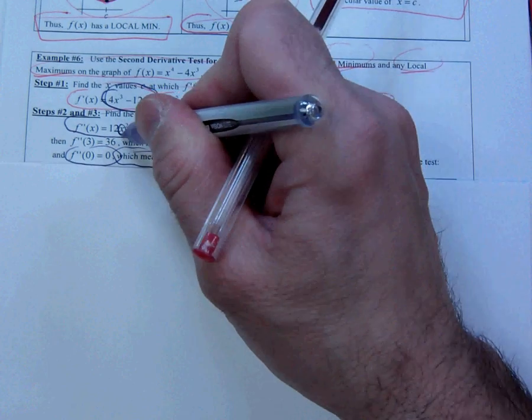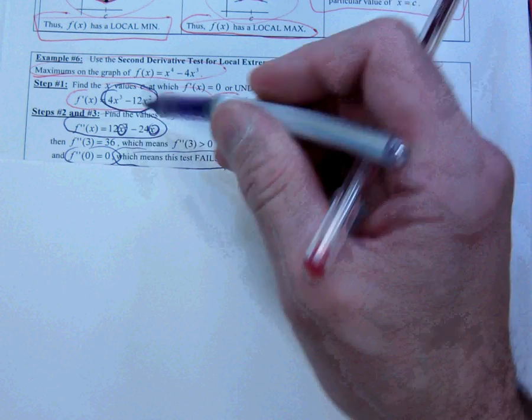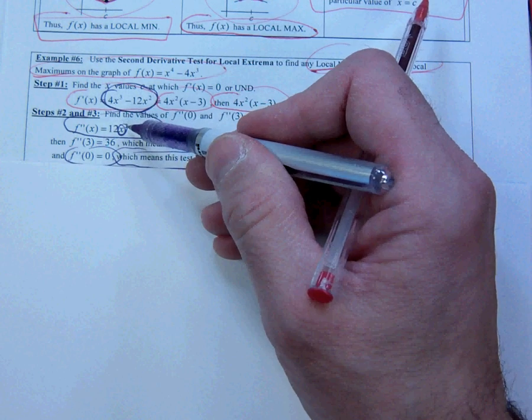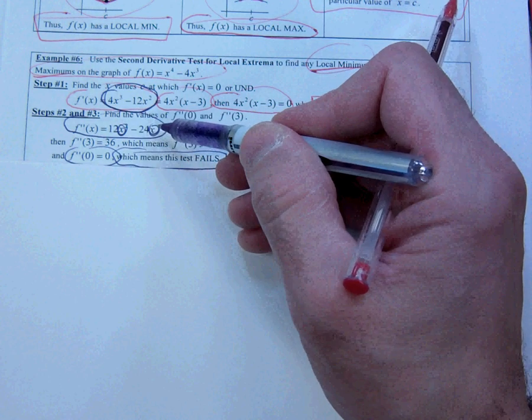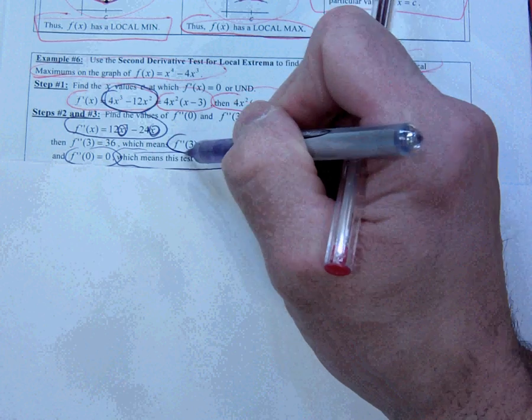All right, now what if I stick 3 into here? What if I stick a 3 there and a 3 there? Again, I don't want an exact value. I just want to know if this is positive or negative. Well, 3 squared is 9 times 12 is what? Over 100, isn't it? Minus 24 times 3, which is 70-something. So clearly this is what? This is positive. All right.